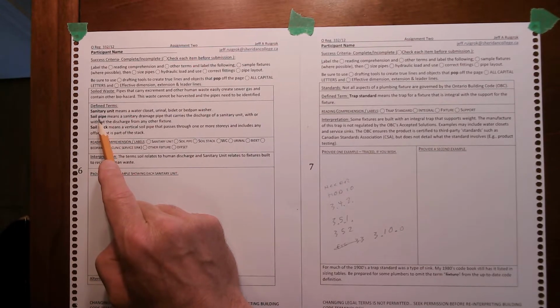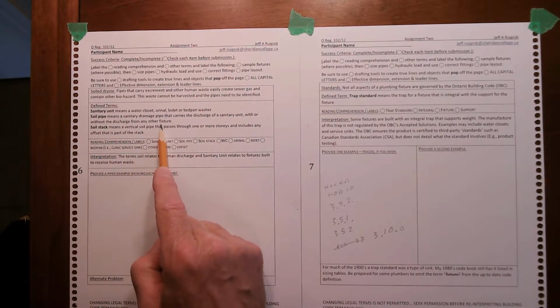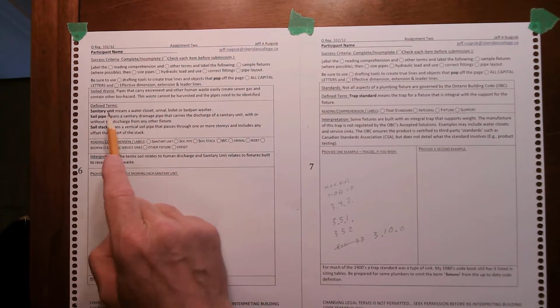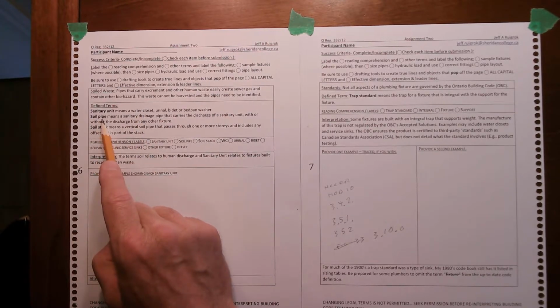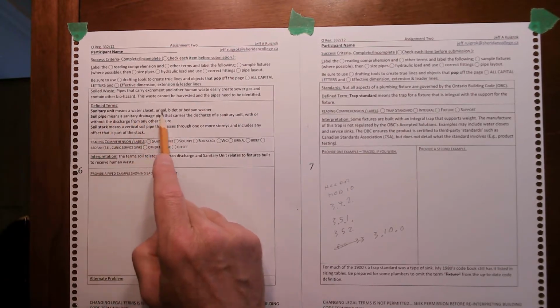It's also important to remember that a soil pipe may carry the discharge from other fixtures. We talked about waste stacks in drawing number 5 as being soap and bubbles. I think we had a bathtub, a kitchen sink, and a lavatory as the examples. That's what I call soap and bubbles. You can have soap and bubbles in a soil pipe, but you can't have human discharge in a waste pipe. So almost any kind of waste can go into a soil pipe, but to be called a soil pipe, it must have a sanitary unit in it.